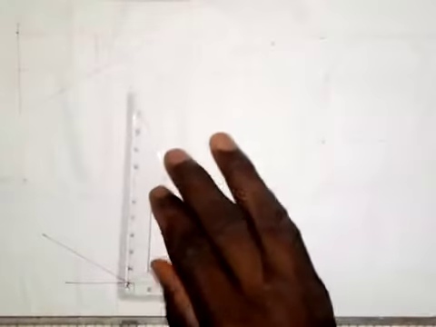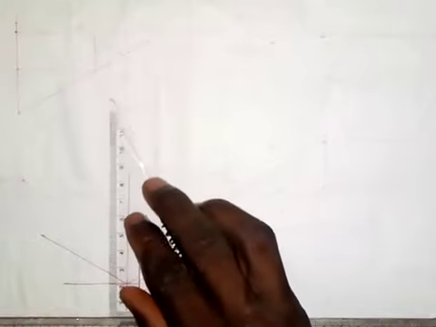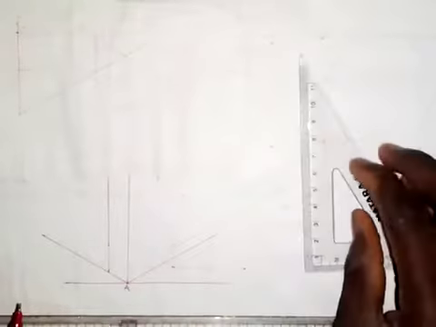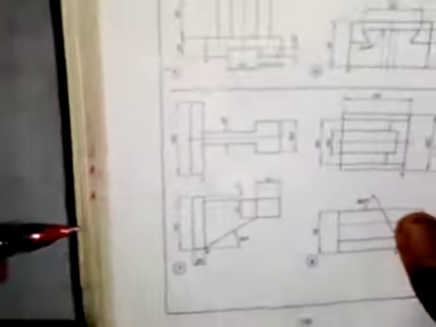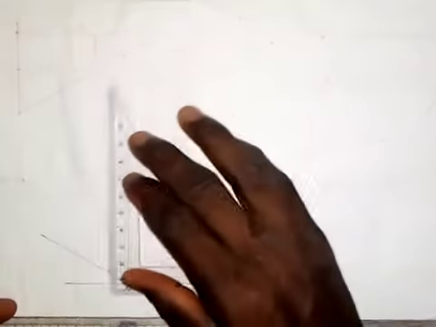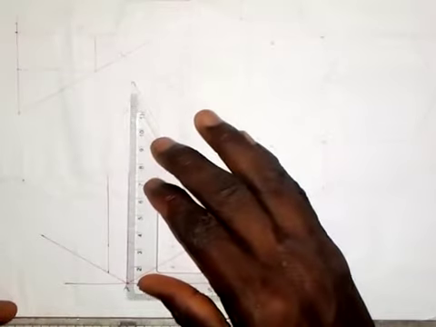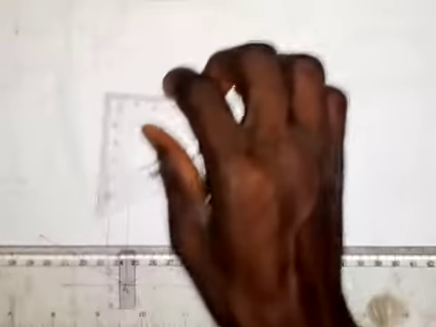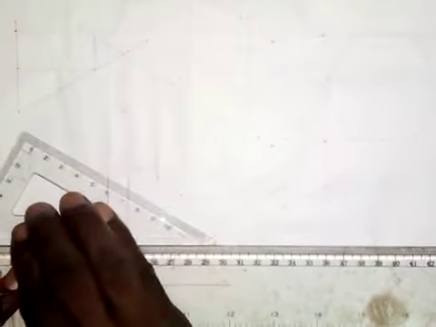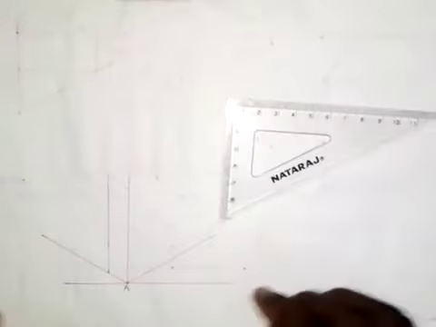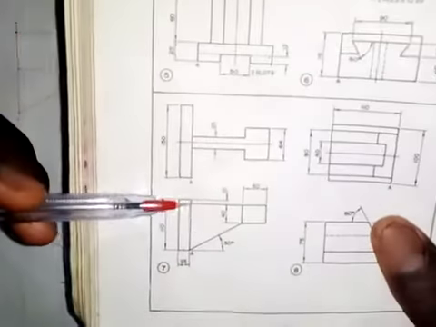At this point, I will draw a vertical line like this. Then the distance from here to here is 110, so 110 by 2 is 55 millimeters. I'll take a measurement of 55 millimeters here. So this is 55 millimeters. Here I will draw this line in this direction, like this. So this is the rectangle that we see in the front elevation.